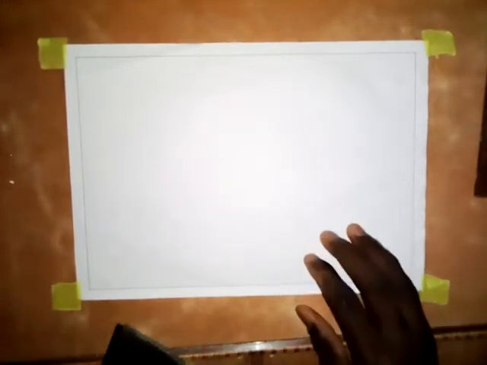So this is the bottom right corner of my paper.